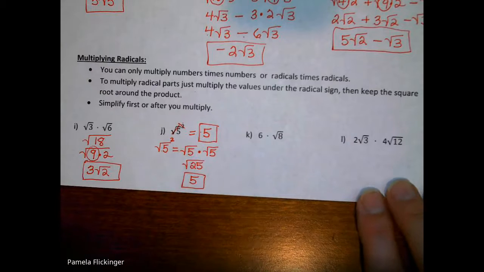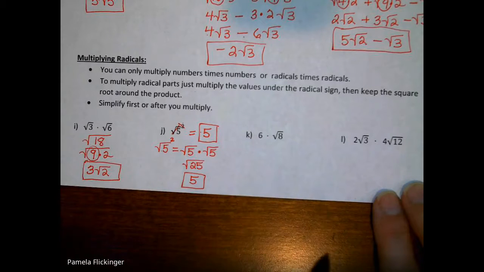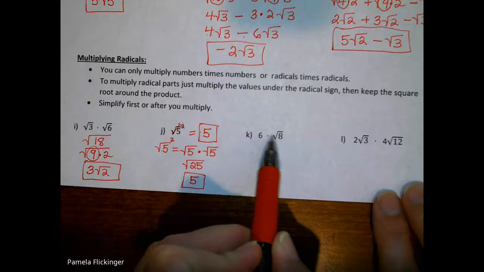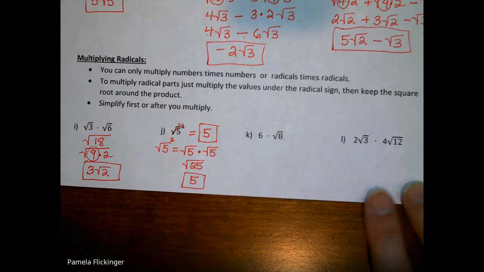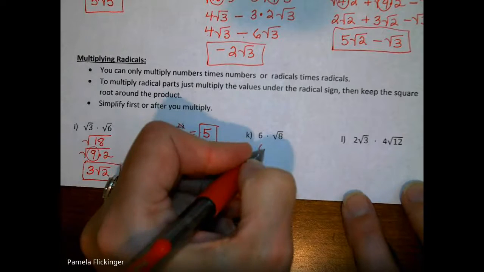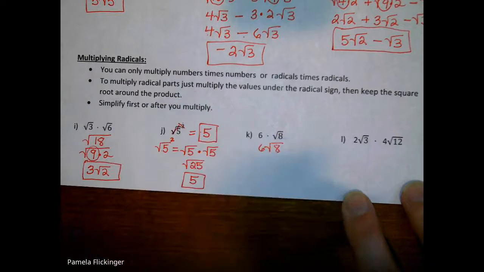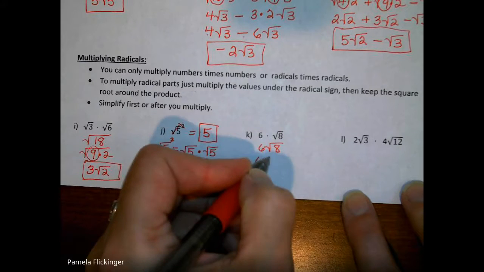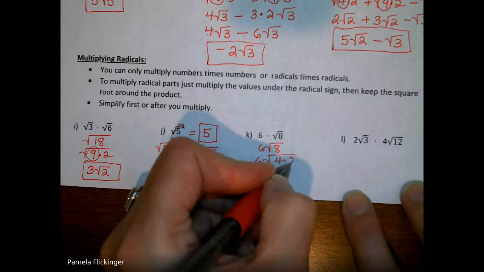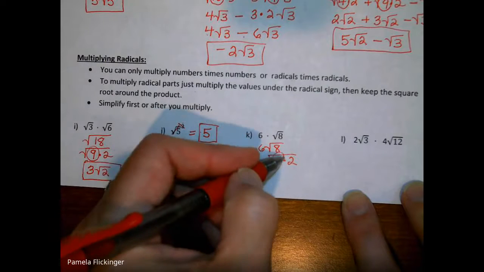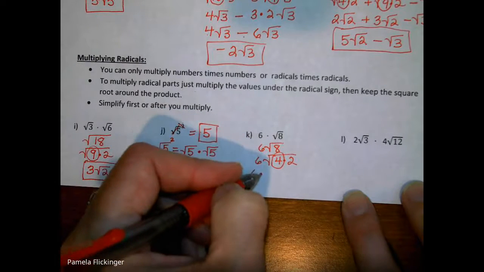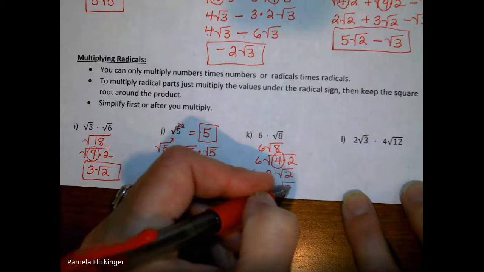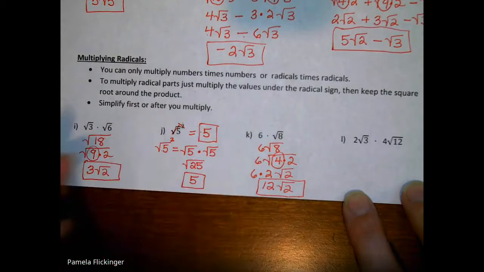All right, letter K, we've got 6 times the square root of 8. Well, the 6 is a number, and the square root of 8 is a radical. So I can't actually multiply those together. I can stick them together, meaning get rid of the dot. But I do notice that the square root of 8 can be simplified. I can break that down into 4 times 2. So when I take the square root of 4, a 2 will come out. So final answer will be 12 out in the front of a square root of 2.